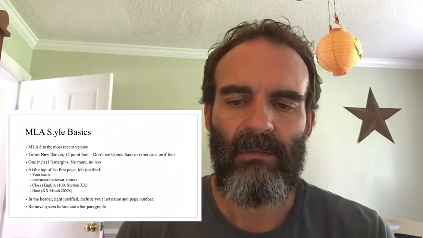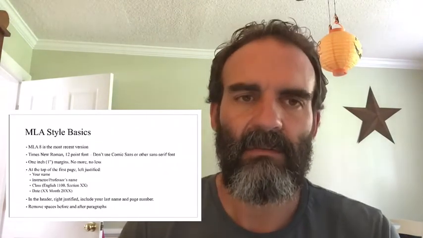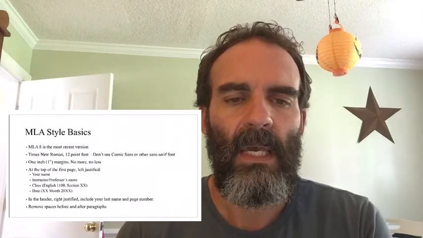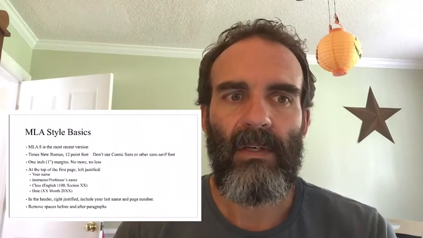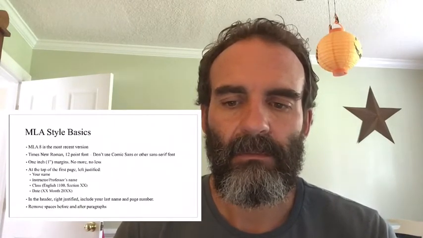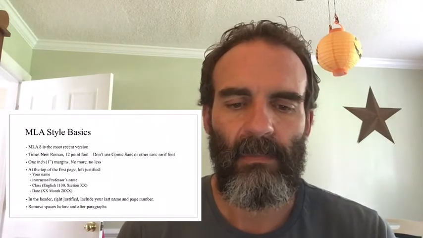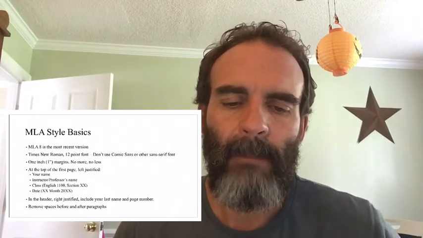It's not too hard. If you use another font, that's fine too, but just make sure that all of your typeface is going to be the same font. It's not too hard. Just select all and change the font face. It's not a big deal.